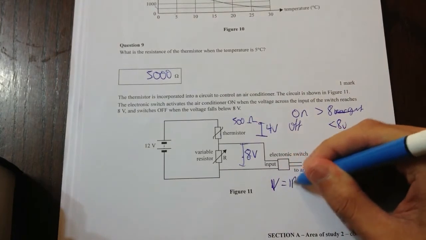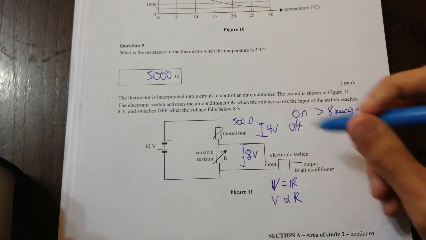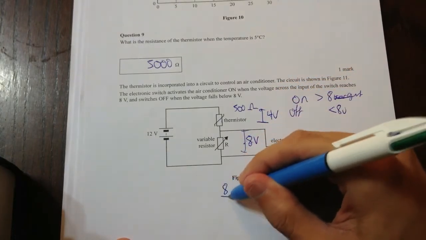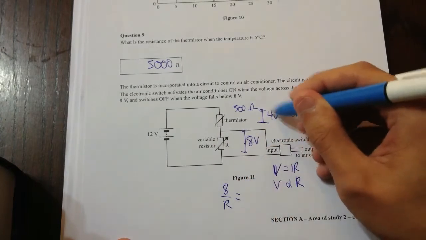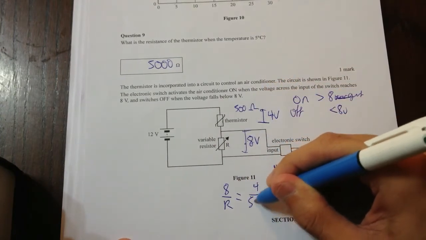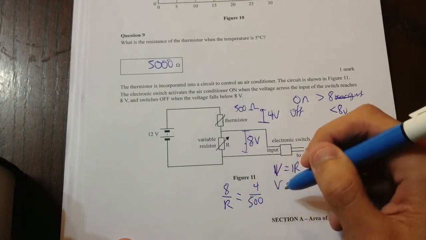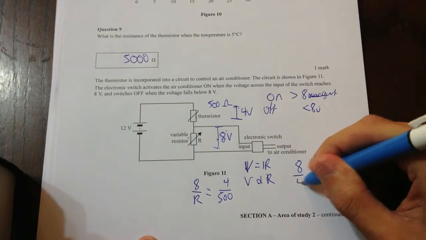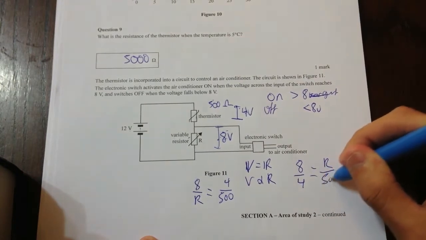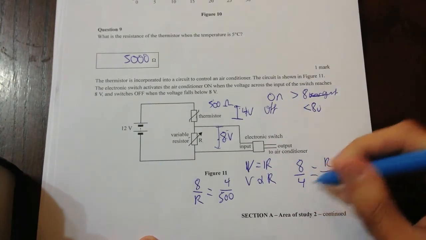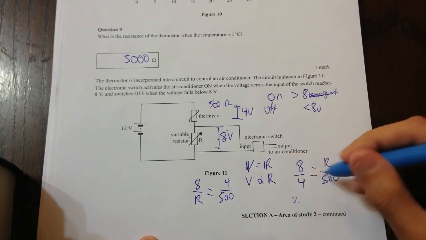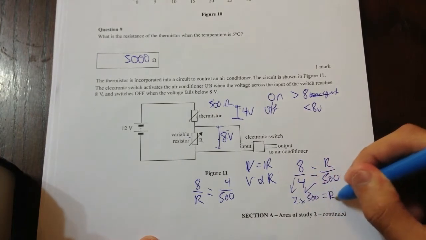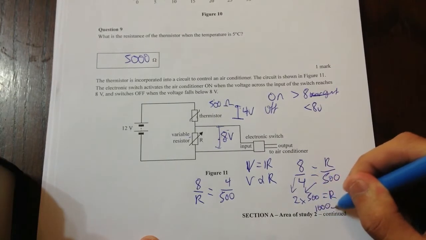voltage equals IR, or voltage is proportional to resistance. Therefore, 8 on our variable resistor equals 4 on our thermistor. Another way of thinking it is, if this is double of that, that's double of this. So we go 8 on 4 equals R on 500. So that's another way, and I like that way. So that becomes 2, and we bring the 500 over, 2 times 500 equals our resistor. 1000 ohms.